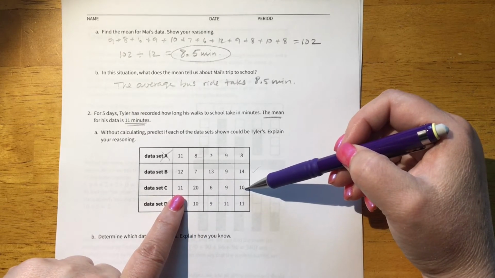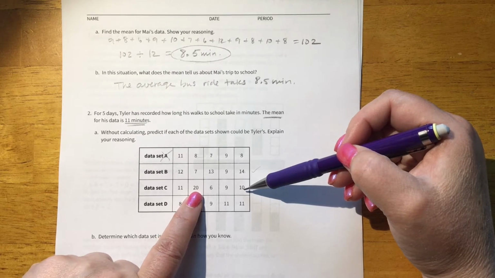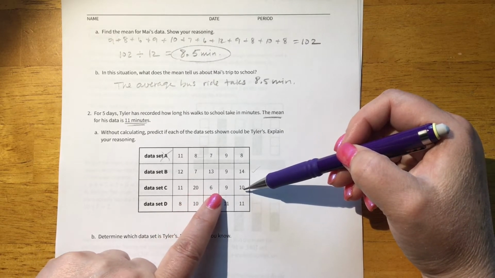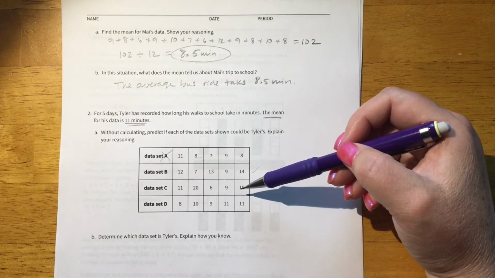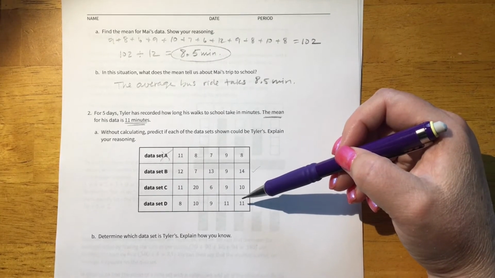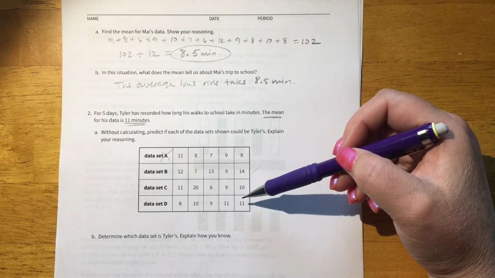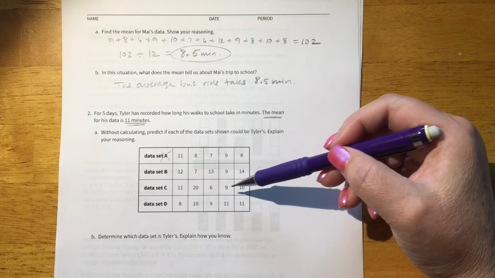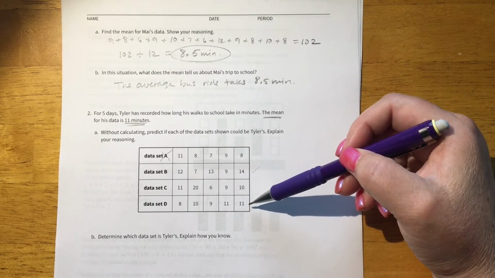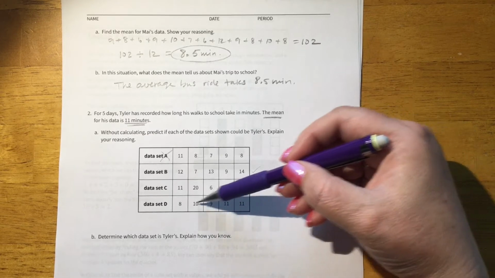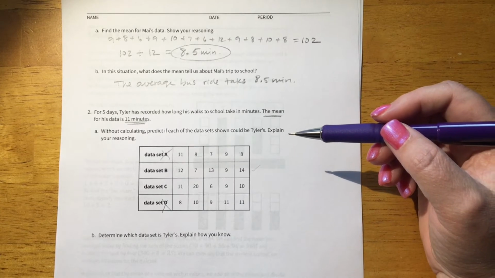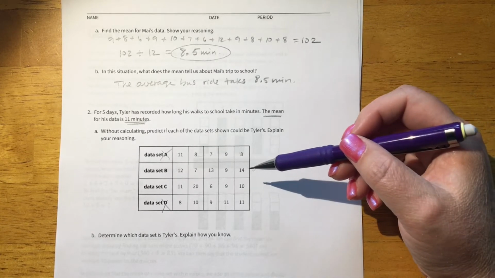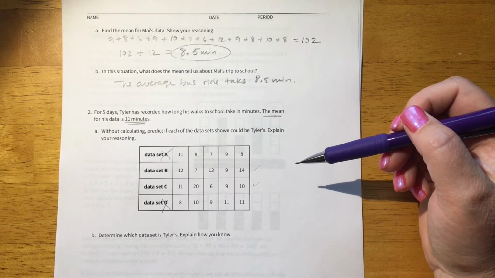What about this one? Well, we've got one that's way more than 11. One that's not as far away, but a little bit less than 11. And then, I don't know, these are tricky without computation. Let's think about this again. What do we think about this last one? 11, 11. 2 of them are 11, but nothing is bigger than 11. So I think data set D is out. So the best I can tell right now, B and C are good options.